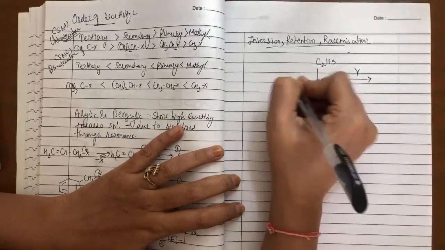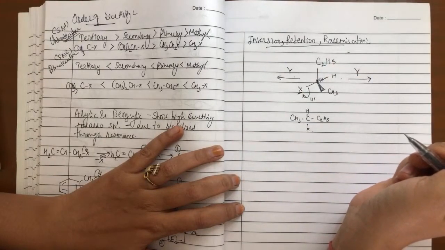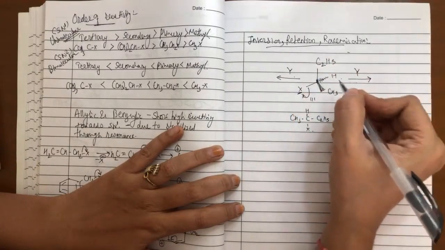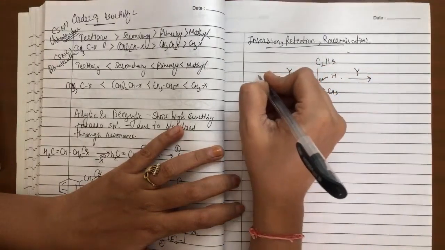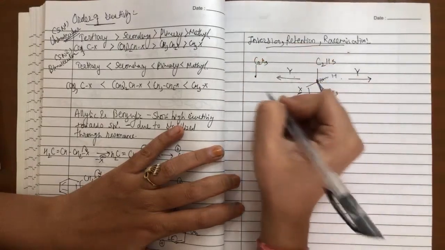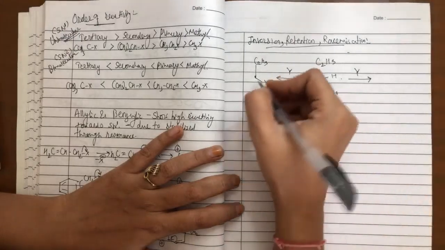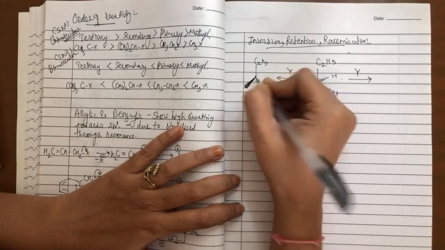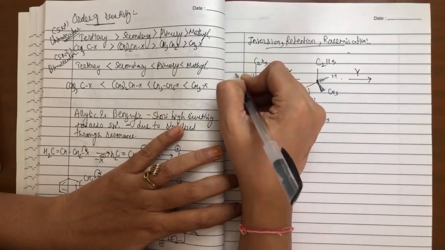Now if this follows SN2 type of mechanism, then Y will attack from the opposite side of the X, and the product formed is C2H5, Y on the side, then CH3. If I have SN2 type of attack, then the product is formed like this.